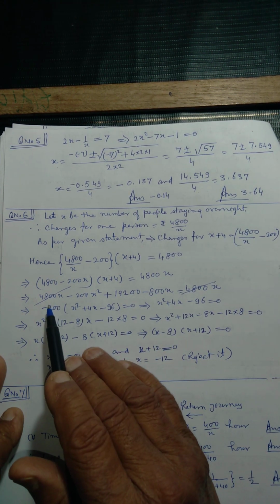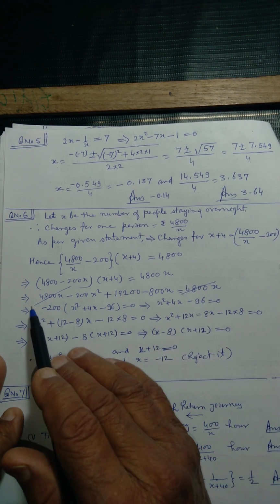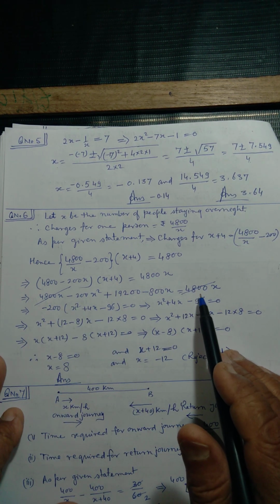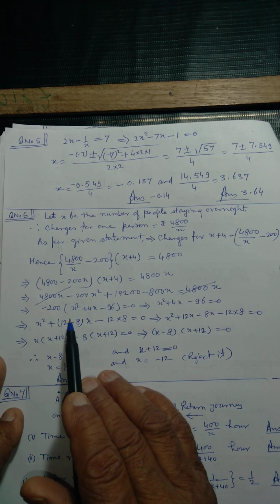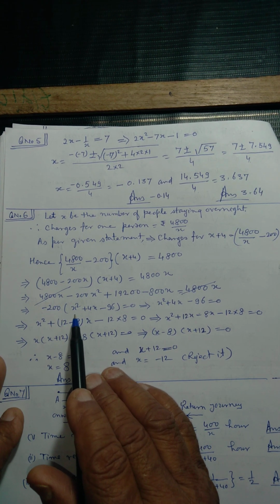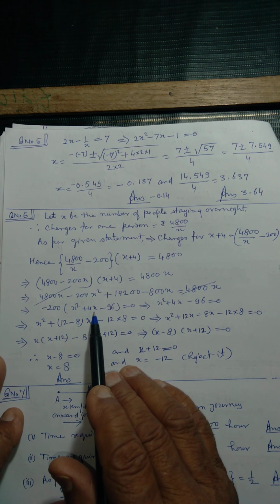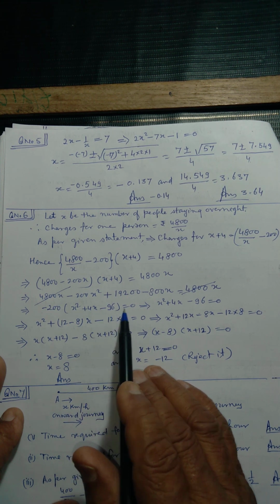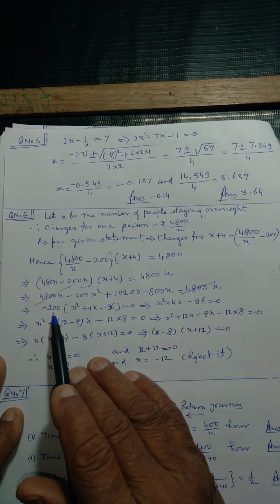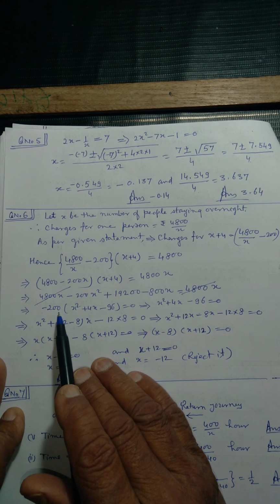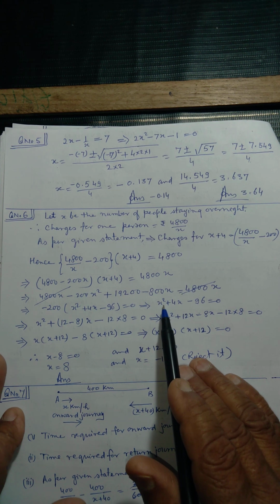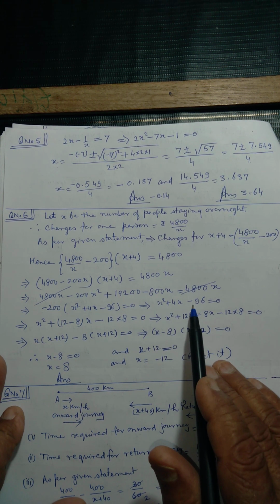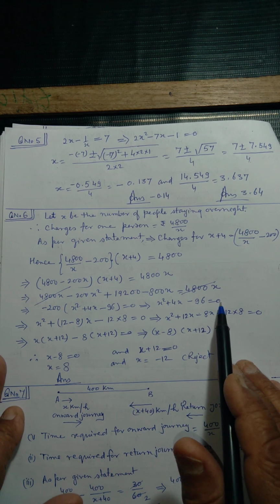Both are equal and having the same sign, hence it will be cancelled from left side and right side. We will be left with minus 200 inside the bracket x square plus 4x minus 96 is equal to 0, and we just neutralize this minus 200 because on the right hand side there is 0. So ultimately the equation will be x square plus 4x minus 96 is equal to 0.